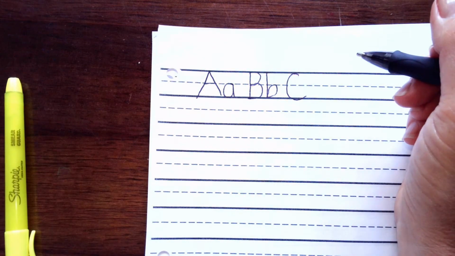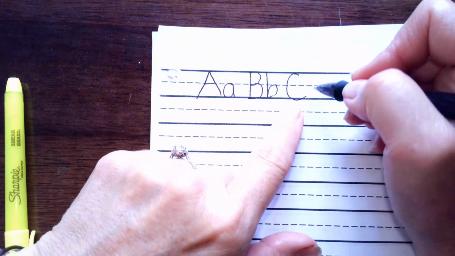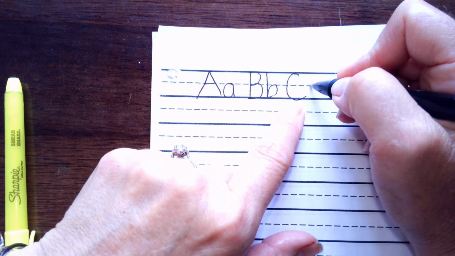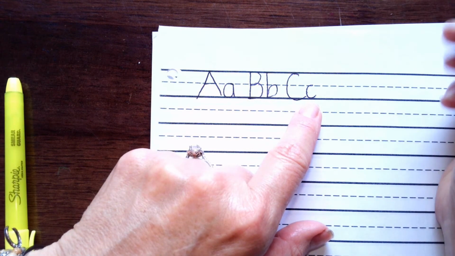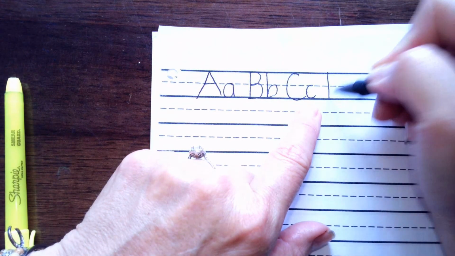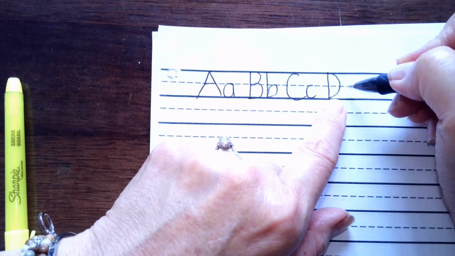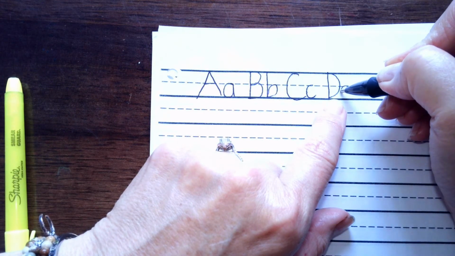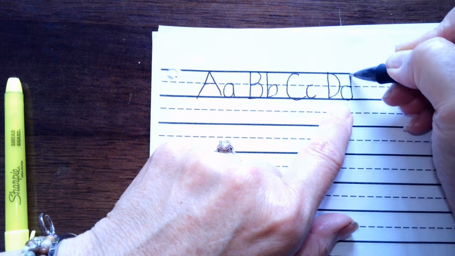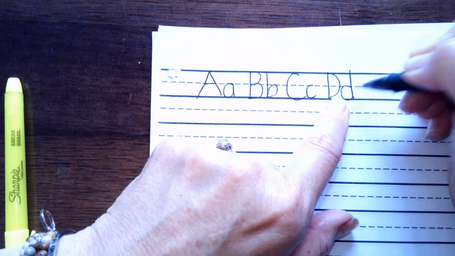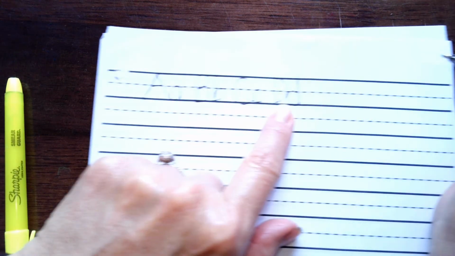Honey, I put you on mute so you can just catch up with where I am. Lowercase c uses half the line, and we just make the same shape using half the line. For a D, we use the whole line, and then we make our D shape. For a lowercase d, we use half the line to start with. We make a C, we come back up, and then we trace it back down. So the whole line is used here and only half the line is used here.